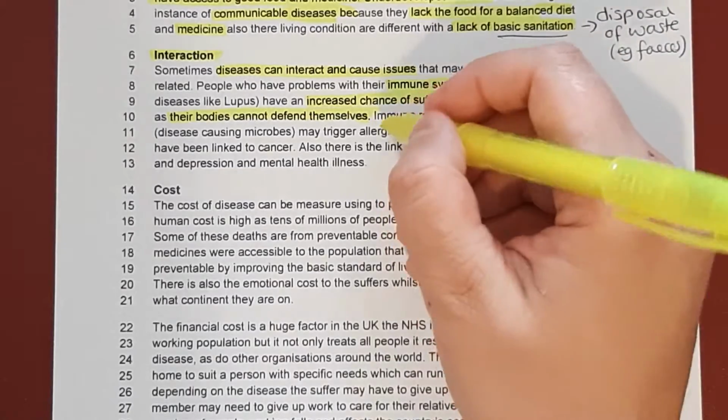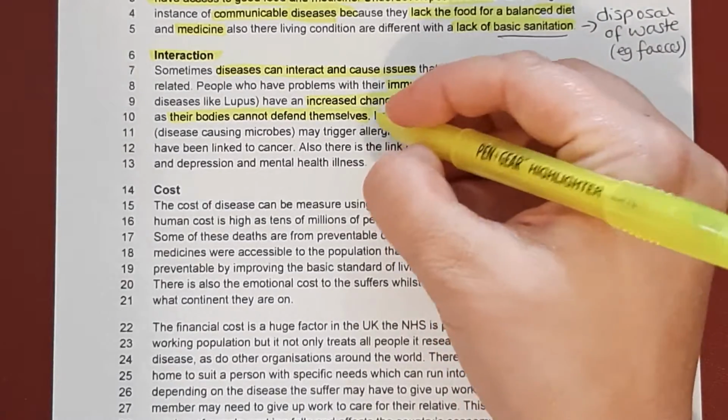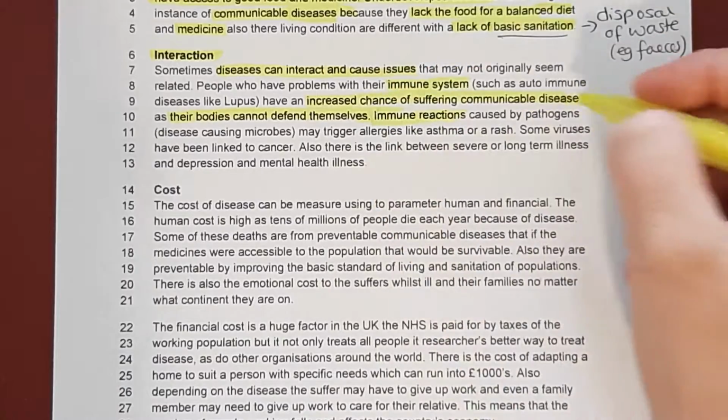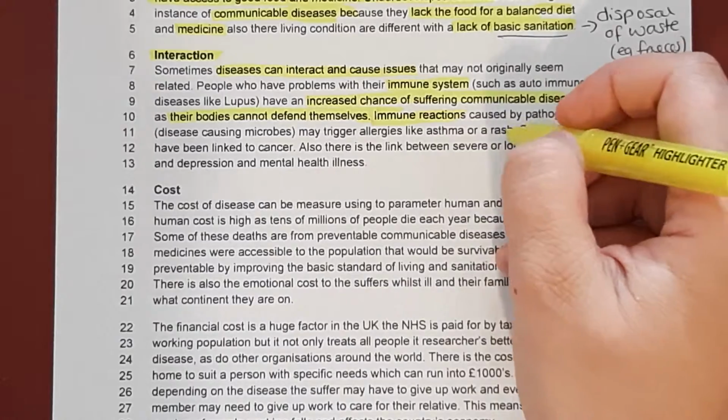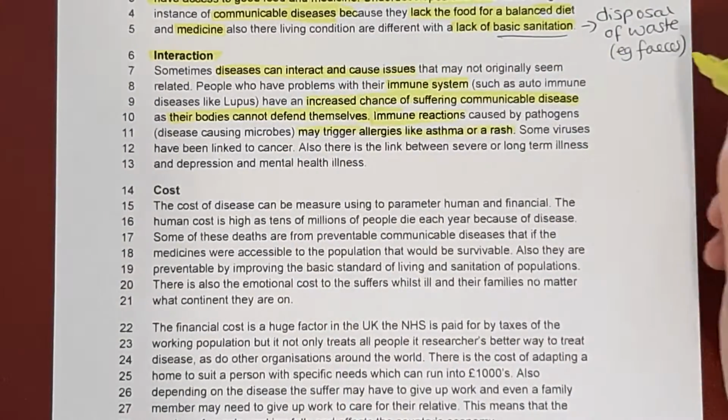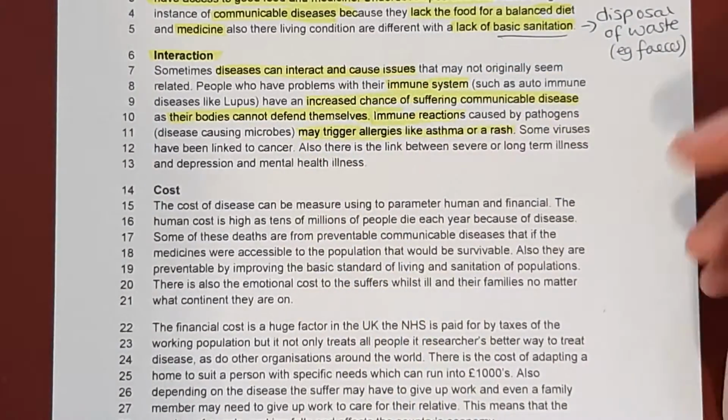So immune reactions caused by pathogens, which are disease-causing microbes, may trigger allergies like asthma or a rash. And it's quite common, in fact, it can happen that people who have an immune reaction to a disease then go on to get asthma, rashes, hay fever, or other autoimmune conditions. Many autoimmune diseases are linked to other autoimmune diseases. They tend to come together in groups.